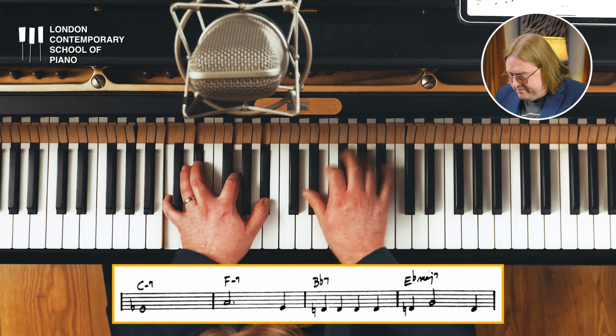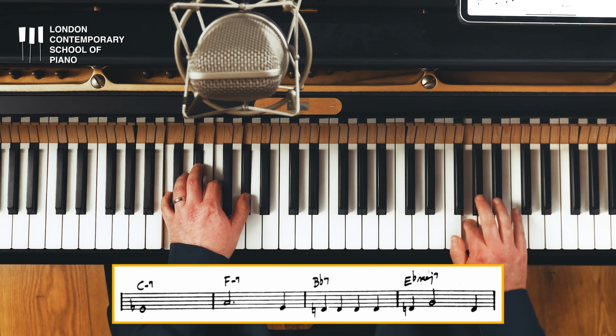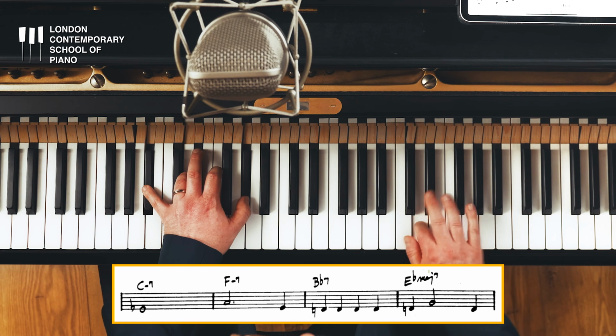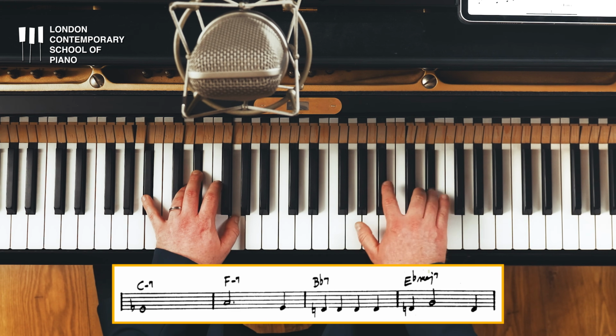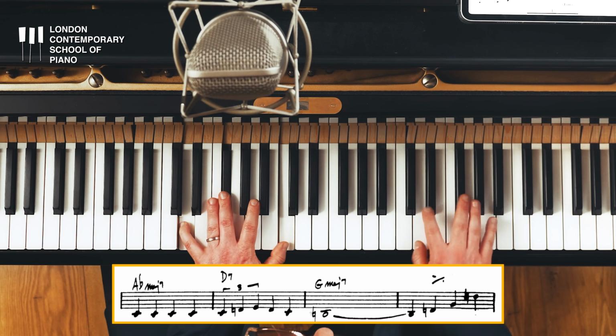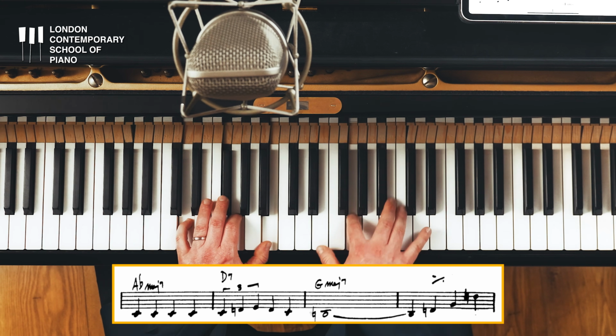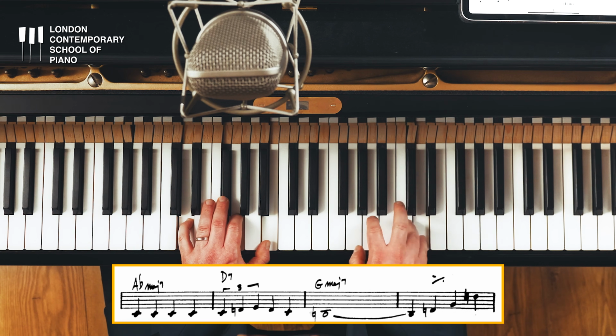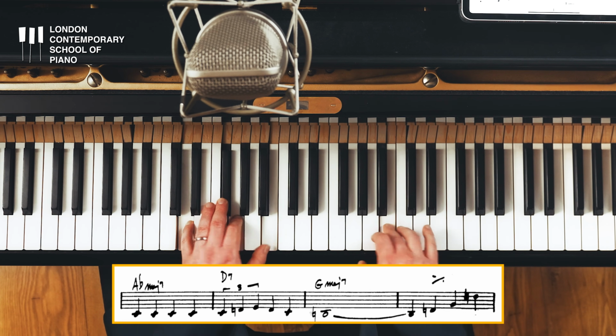Now to C minor. So I was moving between both approaches, playing a bit of the scale, playing a bit of the chord. And that's a really useful thing to play around with and experiment with. So let's now look at the next section of the song.